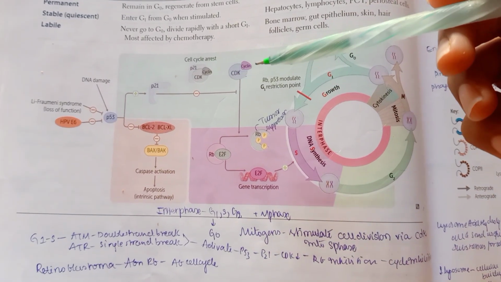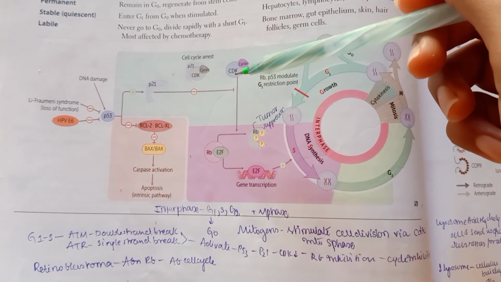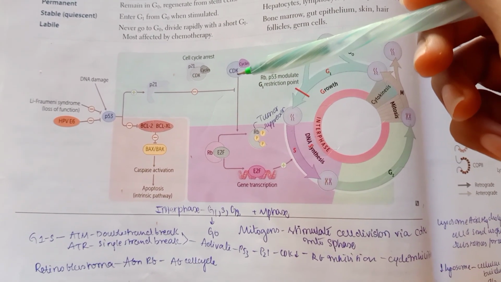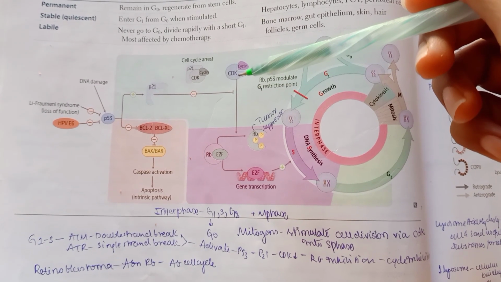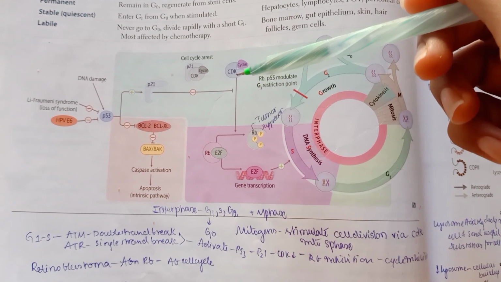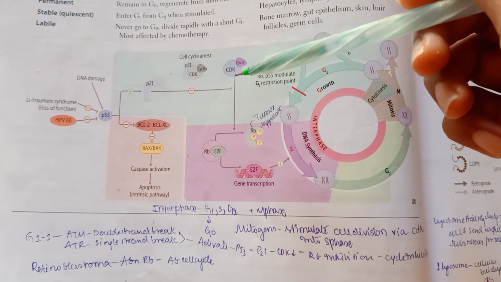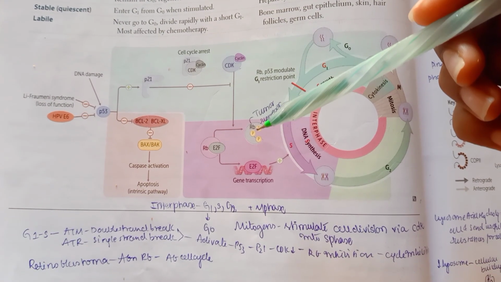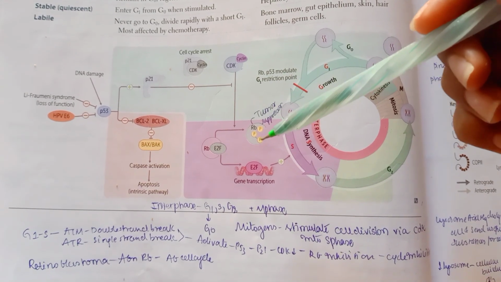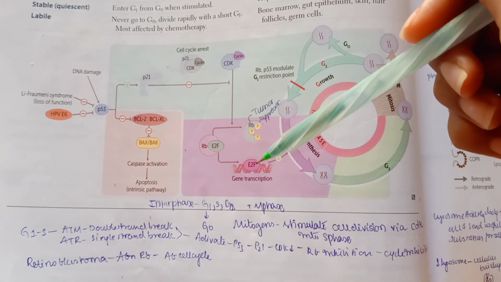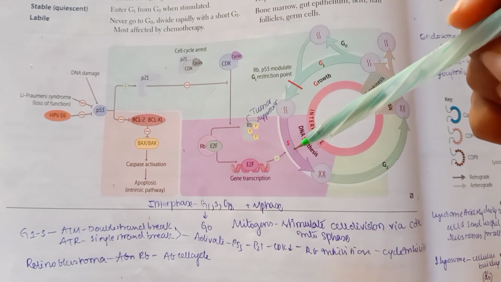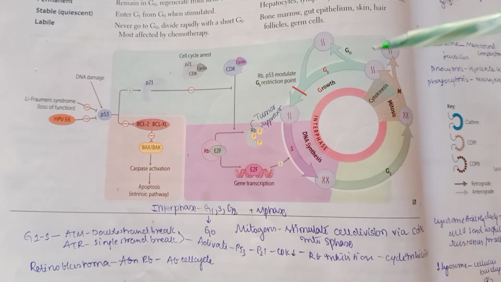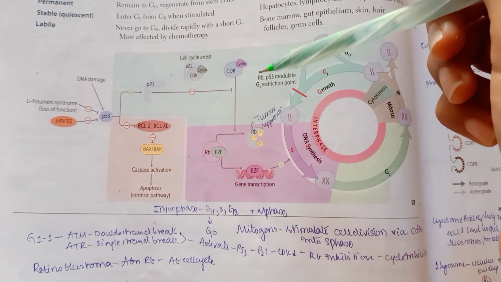In the name CDK and cyclin complex itself, you can see that K means kinase. These are kinase enzymes, cyclin dependent kinases. The kinase enzyme always phosphorylates a protein. Here it is the retinoblastoma protein which is phosphorylated. As it is phosphorylated, it releases a transcription factor which activates the S phase so that the cycle continues. So this is like an accelerator for a car.